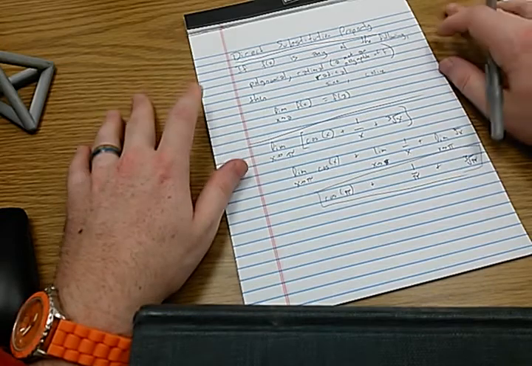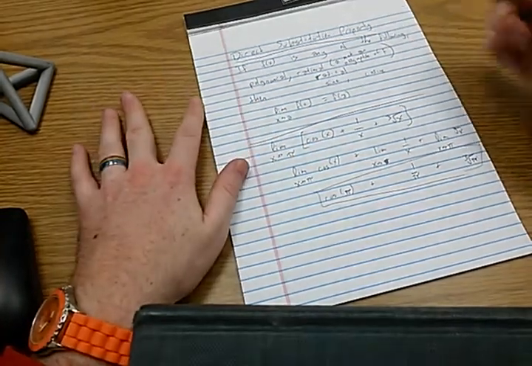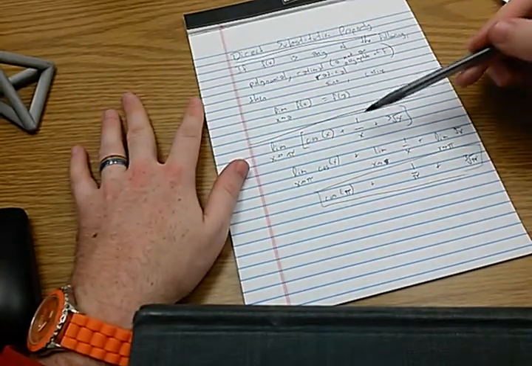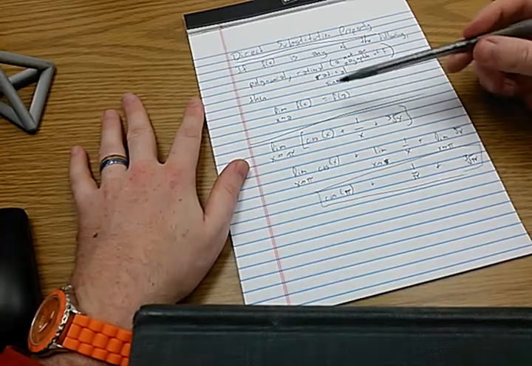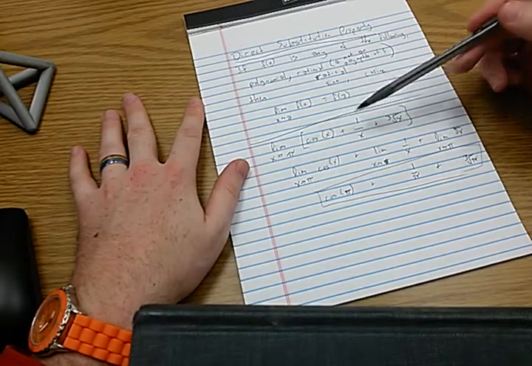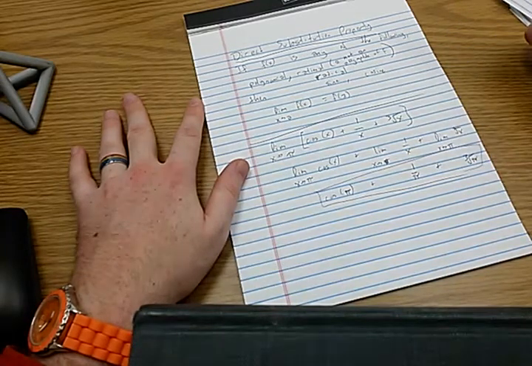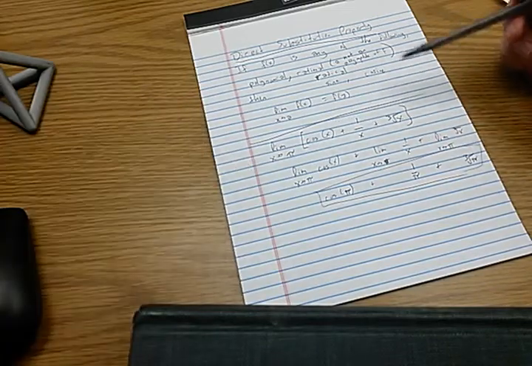But the cool thing about all of these rules now is we have a much simpler way to calculate derivatives of fairly familiar looking functions, even ones that we combine in strange ways.